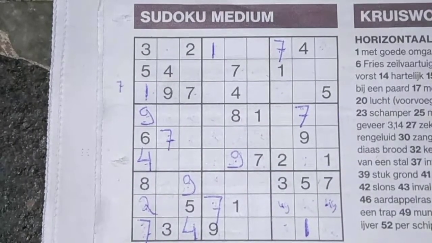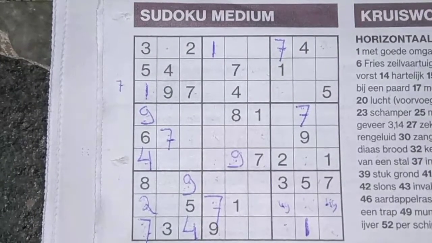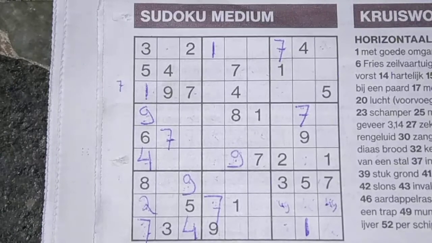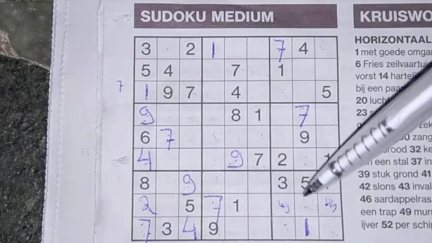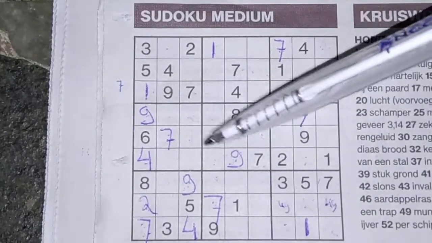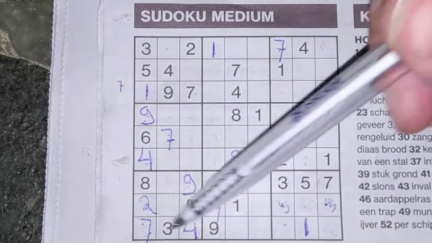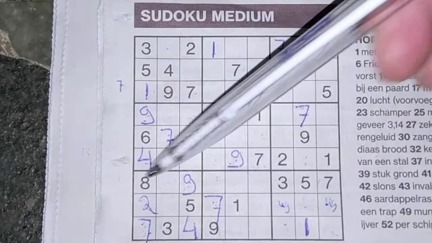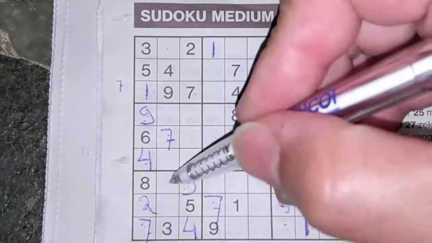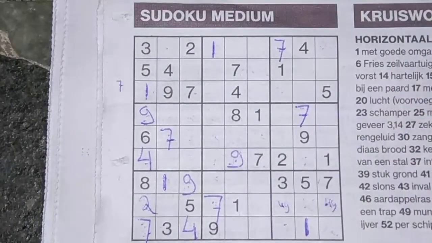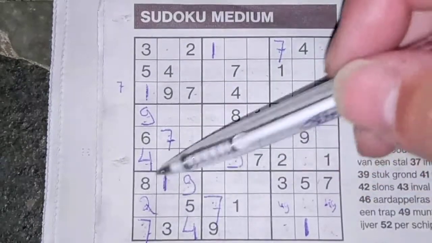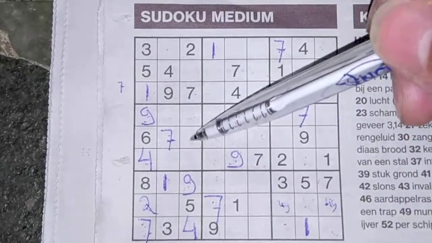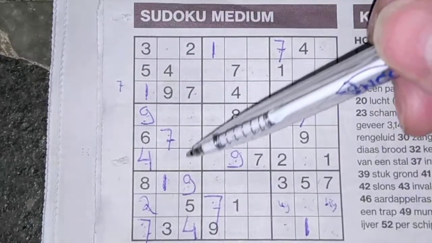Can we do this with another digit? That's my question. Now we have, yes, 1 in this row, 1 in the row above. So in that row, the only place for the 1 should be here. 1 in this column, 1 in the second column, so in the third column. The only 3 places for a 1 should be here, here or there.